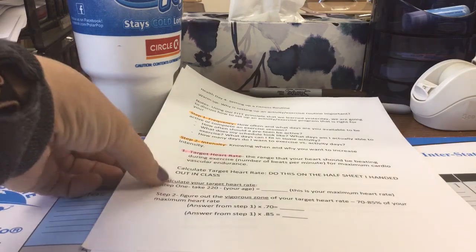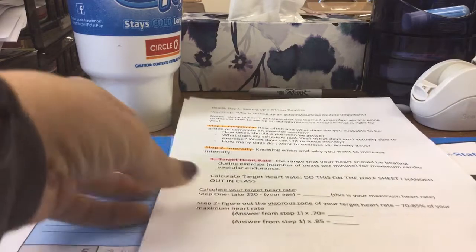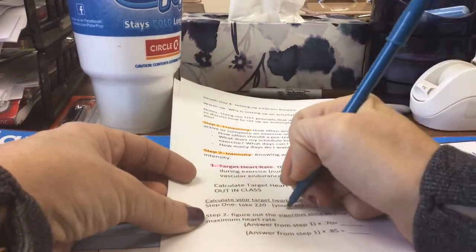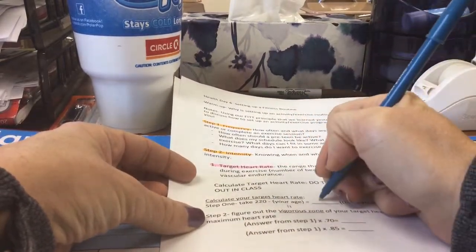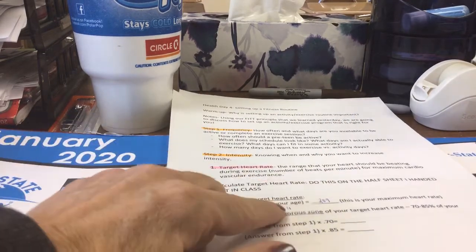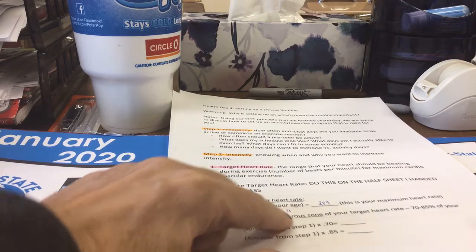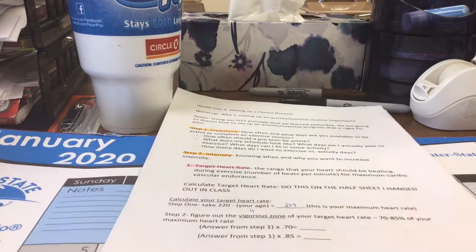Okay, so step 1 says take 220 minus your age. So I'm going to pretend like I'm 11. So my age is 11. 220 minus my age is 209. Okay, so whatever your age is, 12, 10, 13, take 220 minus your age. That's your maximum heart rate.